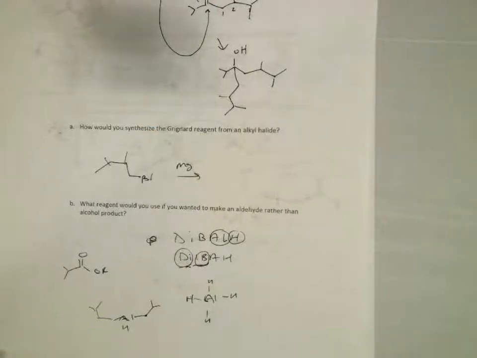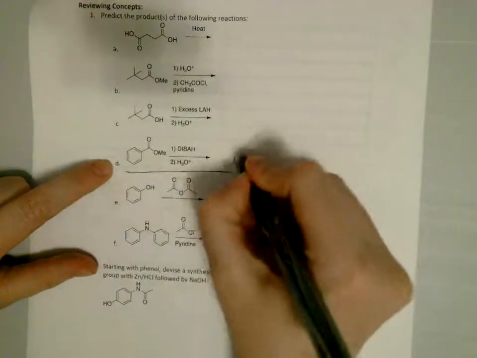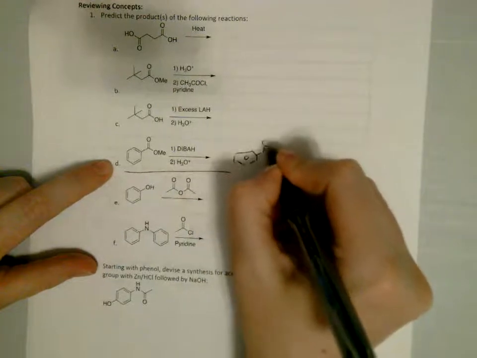But you do need to keep that at low temperatures so that it doesn't overreact and go to further reduction. Okay. Oh, look, here's the same kind of question. Whenever I see DIBAL with an ester, I'm like, heck yes, I know what's going to happen here.